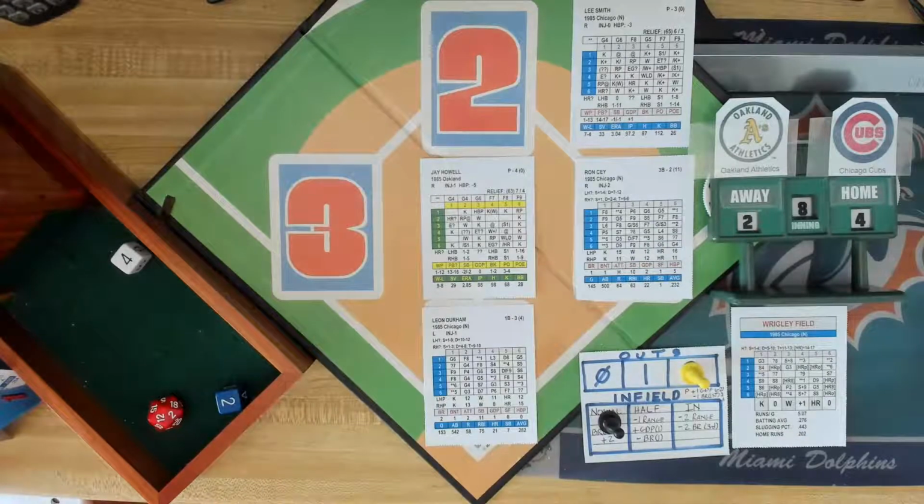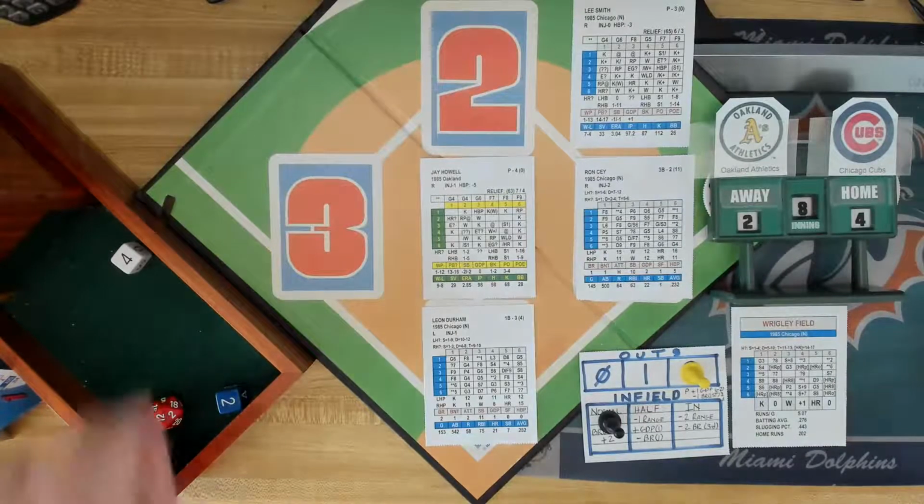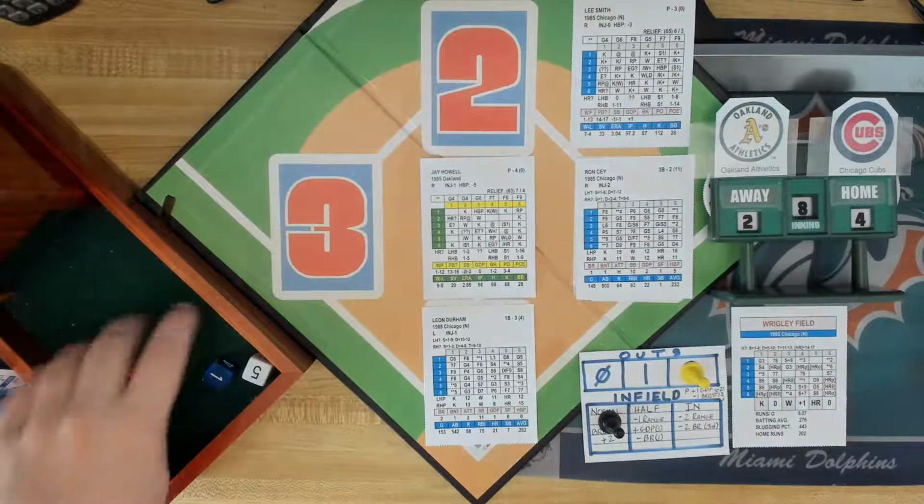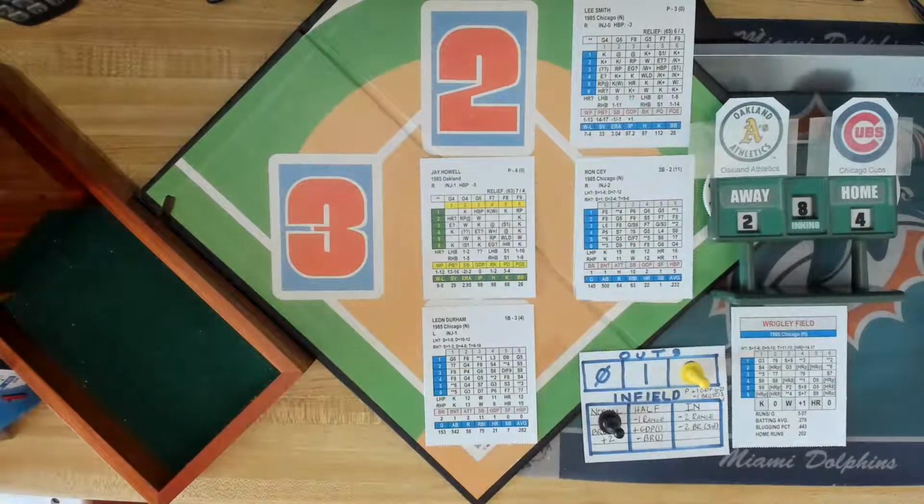And now a chance for Leon Durham to see if he can get a big insurance run here for the Cubs. Let's see, am I rolling strat? Yes, I am, actually. That is an 18. Durham is no bunt, so 2 outs. We'll see if Howell can keep it where it's at for the A's. 2-4, Howell's card, that is a question mark.